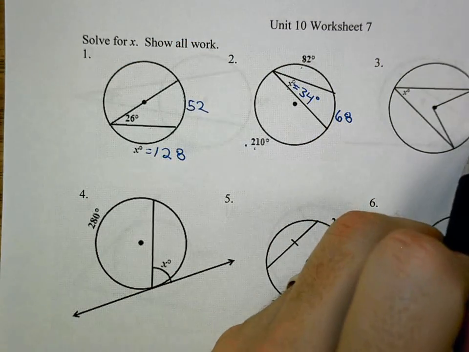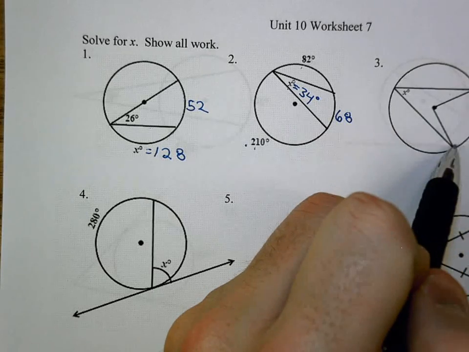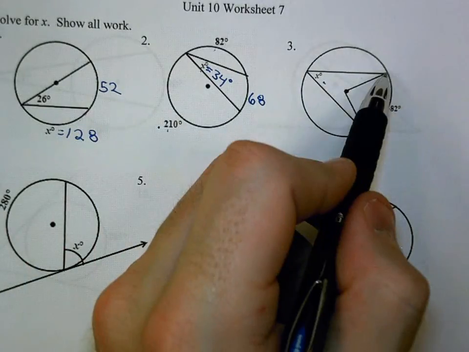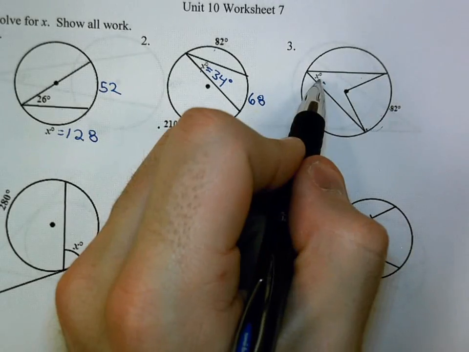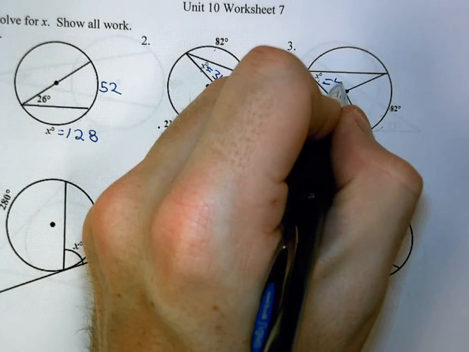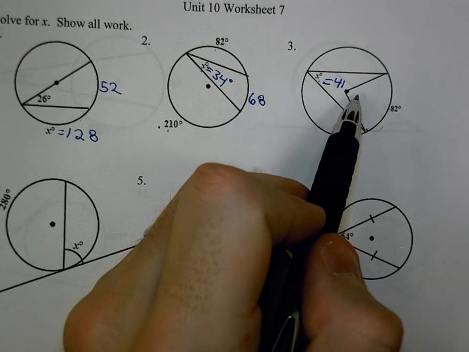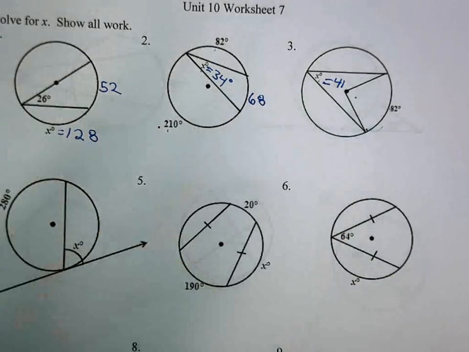For number 3, I have the arc is 82. I need x. Arc is 82. I need x. To get the inscribed angle, I take half of that, and it is 41 degrees. The central angle right here would be the same, but the inscribed angle is, in fact, half of it.